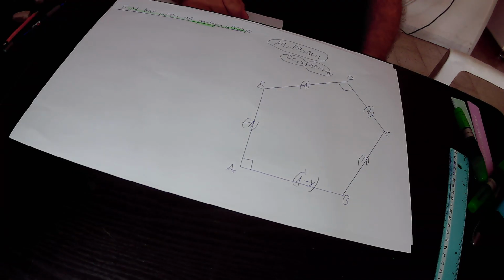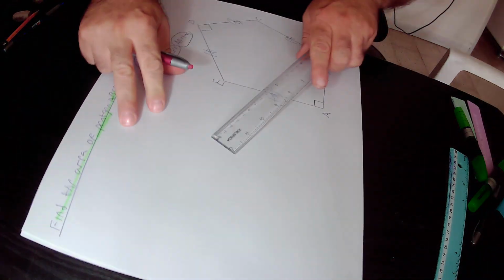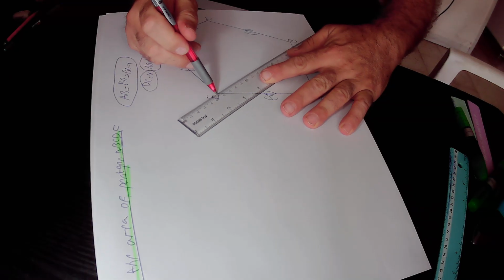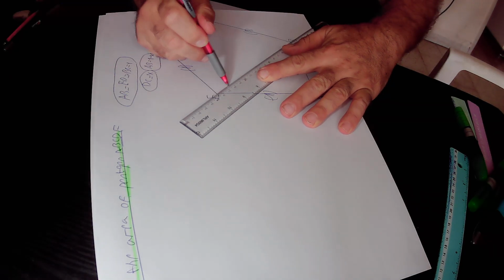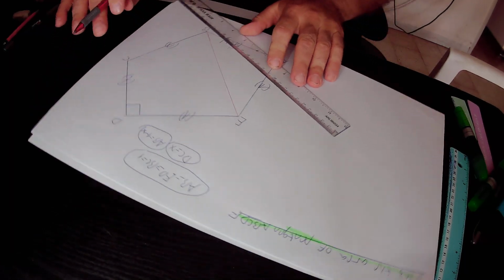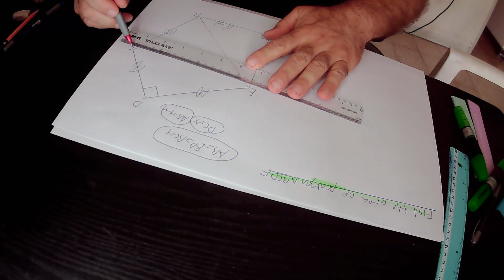So first of all, we'll join points E and B together by a straight line. And we join also points E and C together by a straight line.